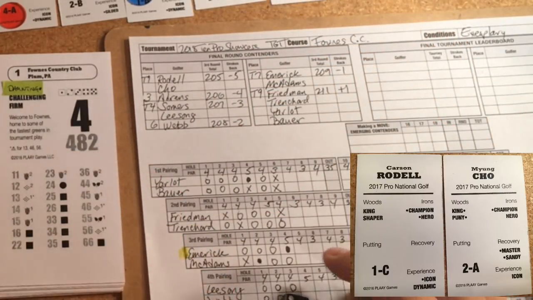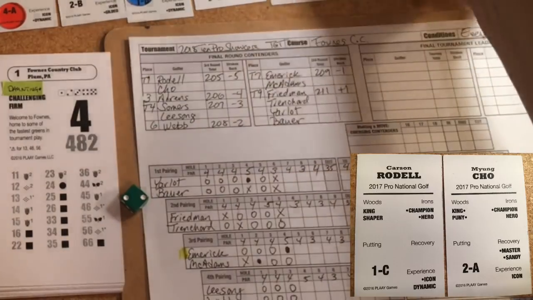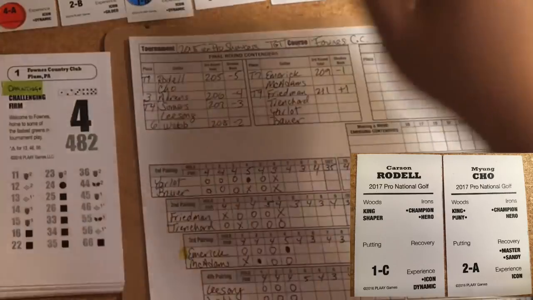He is 1-3, so we're going to roll it out here, and let's see, will he earn a red chip or a blue chip? And he gets a blue chip, and he pars it. So a good start there for Rodell. And now Myung Cho.